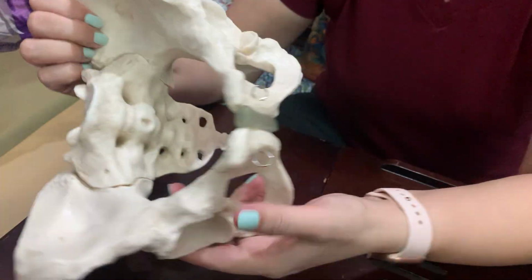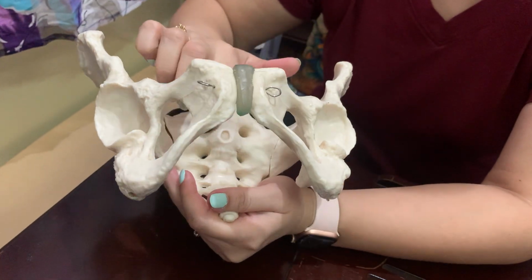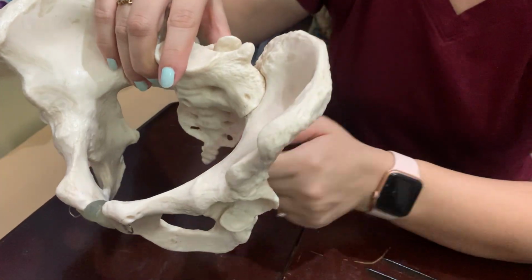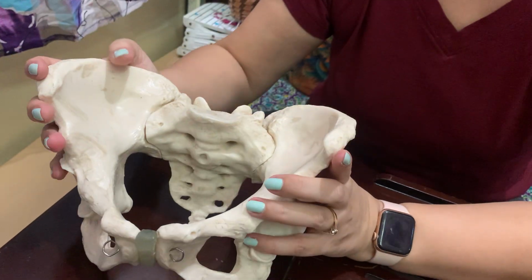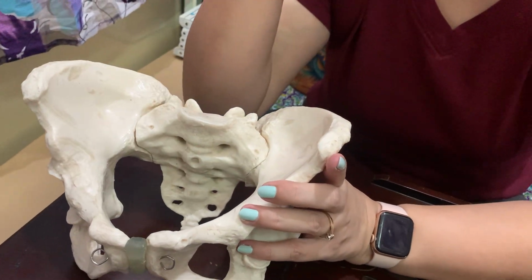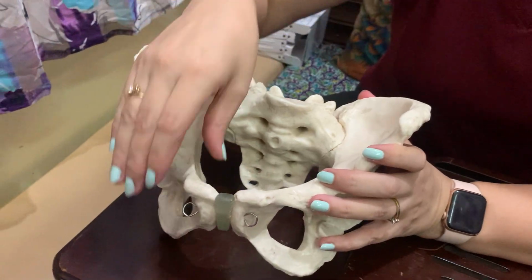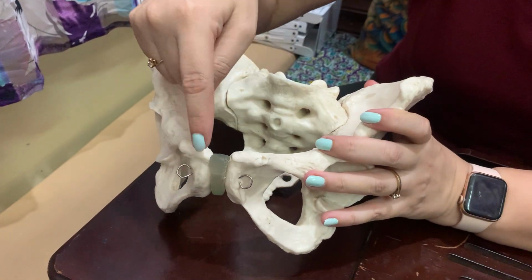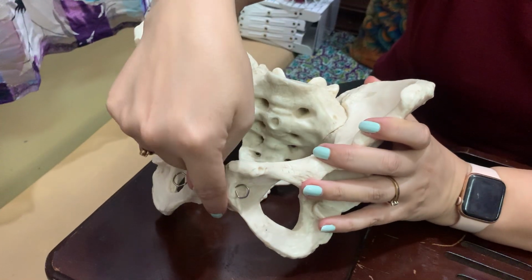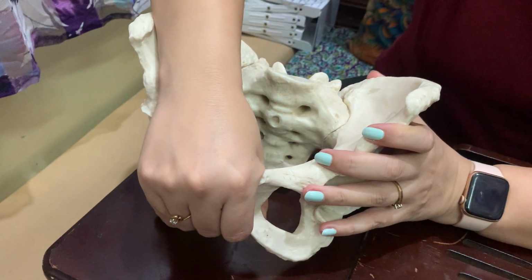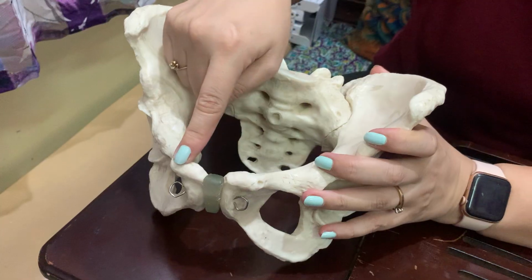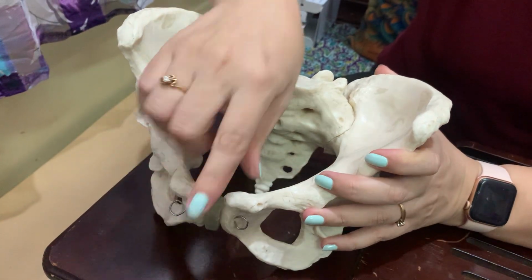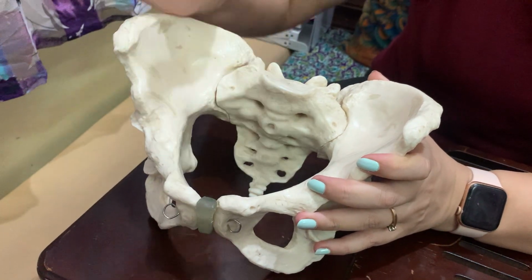You can see the foramina that are present here, and they allow passage of nerves and vessels to supply the pelvic organs. Then you come to the pubic bones. These two pubic bones are joined in between by a cartilaginous structure, which leads to formation of the pubic symphysis. So two pubic bones join in the middle with a cartilaginous structure forming the pubic symphysis.